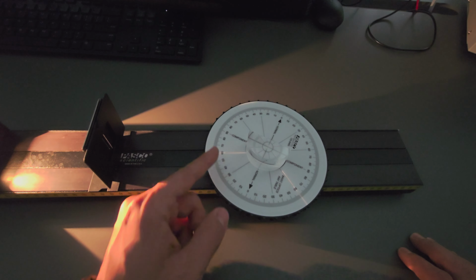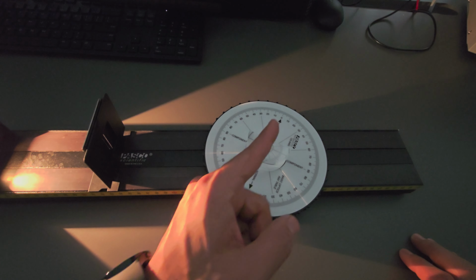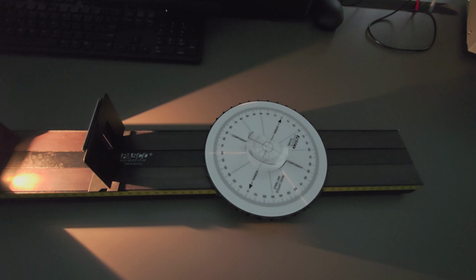And the angle right now is 60, because this is the center line. Okay, and on this lens, I hope you got here the total internal reflection.